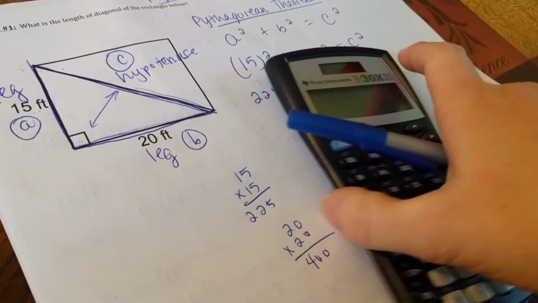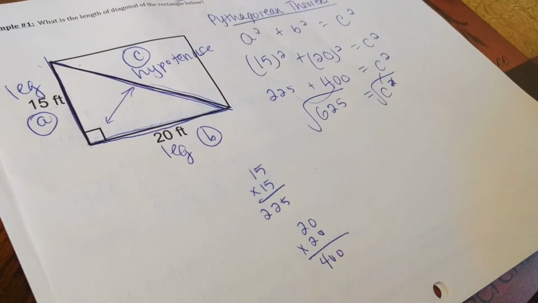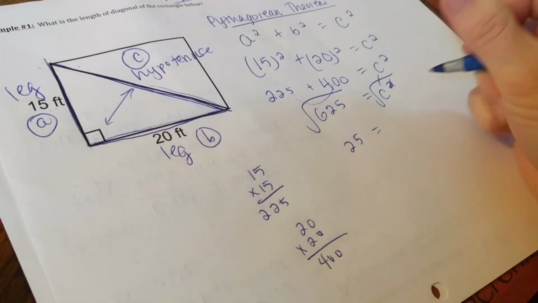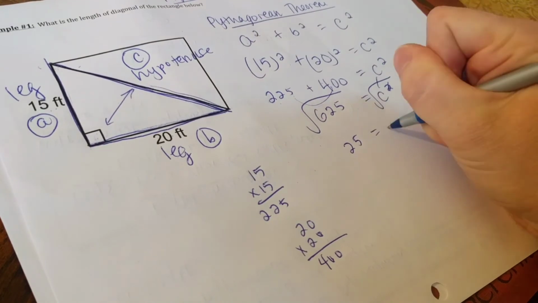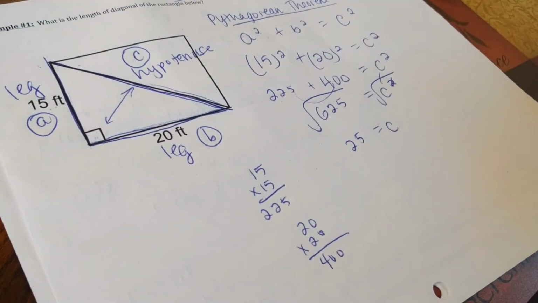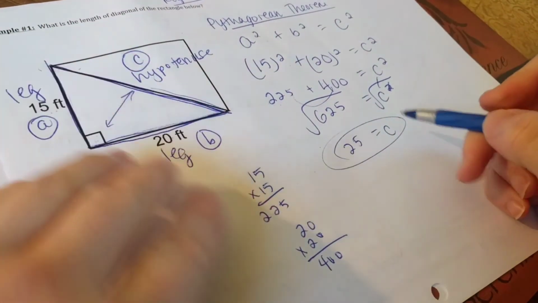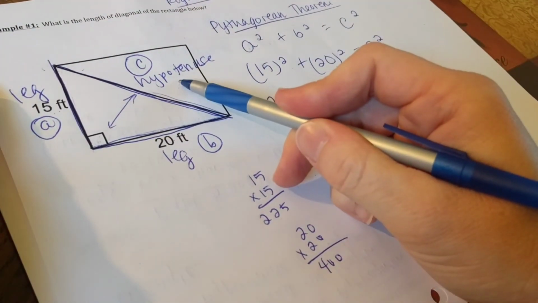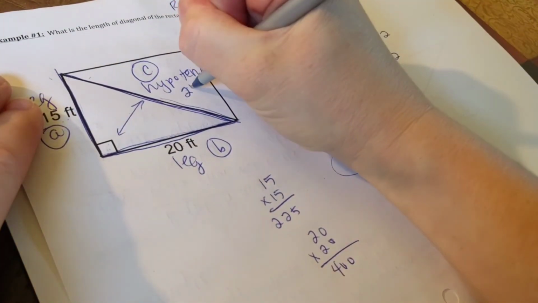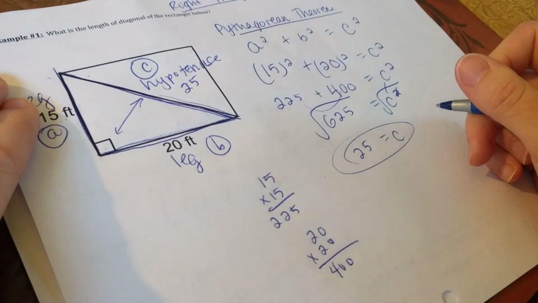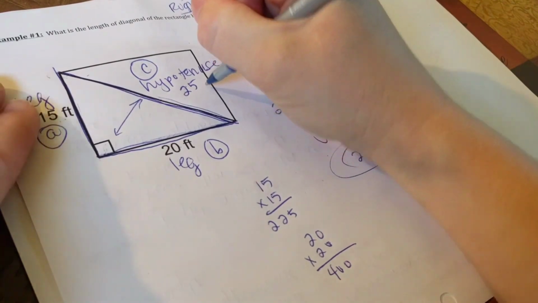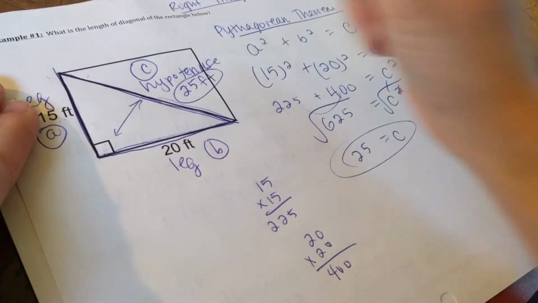It equals 25. So when you take the square root of 625, it equals 25. Equals, and then over here we have c. Look, we just solved for c. What did that just tell me? That just told me that the hypotenuse up here is 25. And in this case, if you look at the units, we're talking about feet. So it's 25 feet.